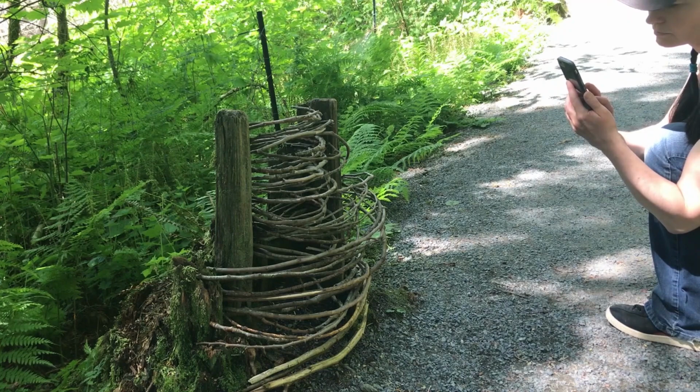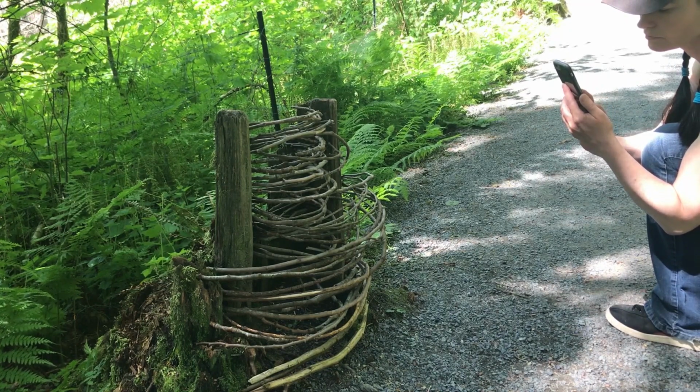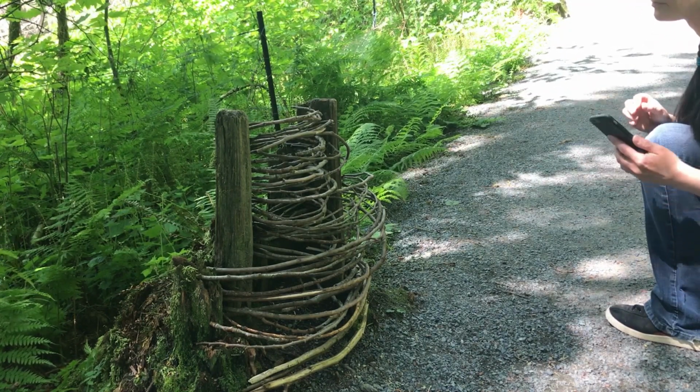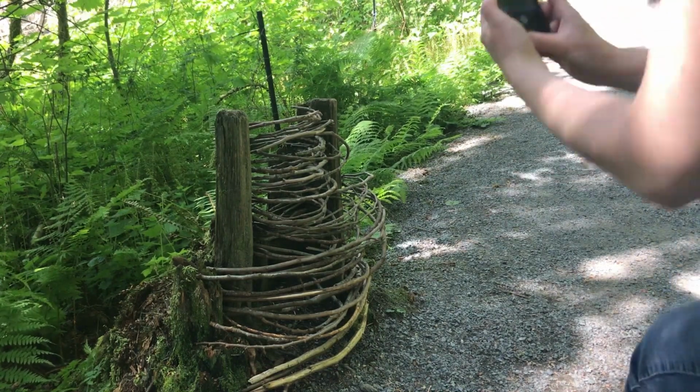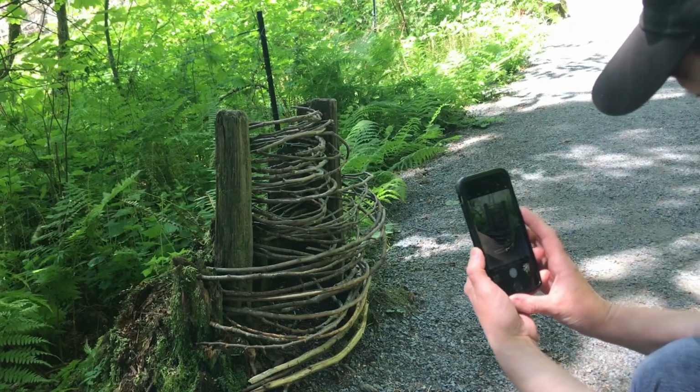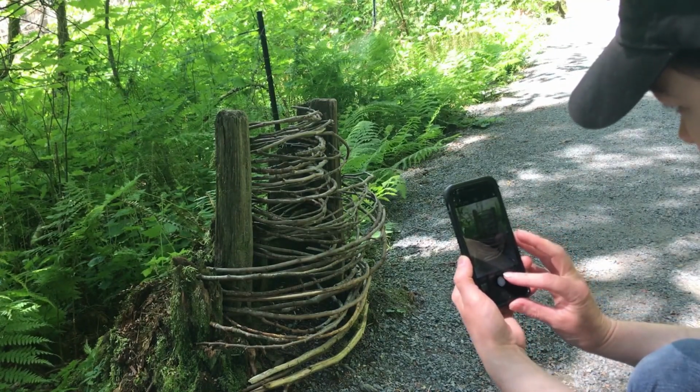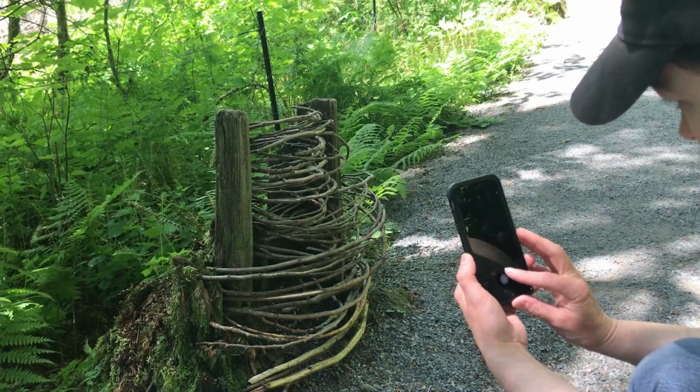Goldsworthy intentionally makes temporary environmental artwork that will eventually decay or be broken down by the weather or animals as time goes on. So when he has finished his land art, he always records it by taking photographs and video too.